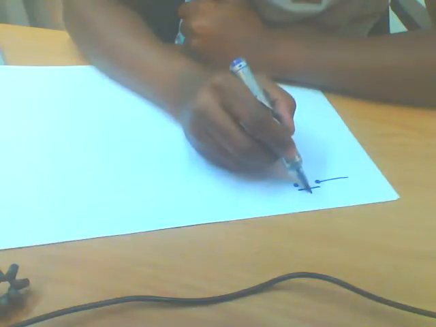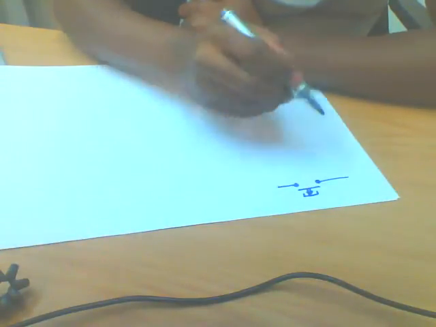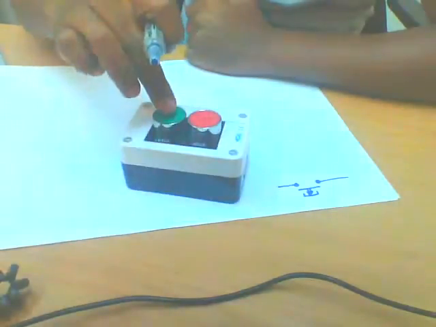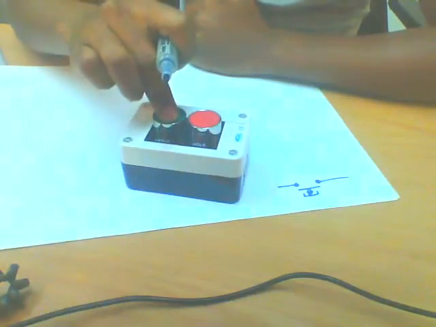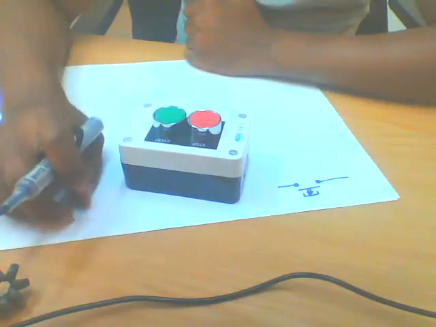Remember, this button is spring loaded. It's not a toggle switch, but it is a push button which is spring loaded. Okay, what does it mean? It means when you push it, it will go down. The moment you release your finger, it will go back to the normal position where it was before, to the initial position.